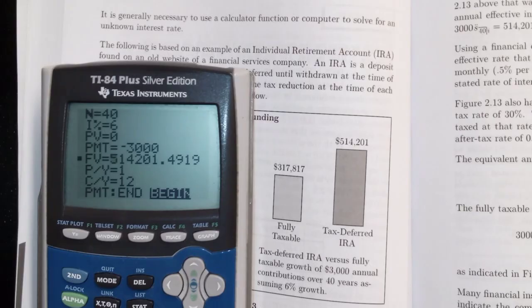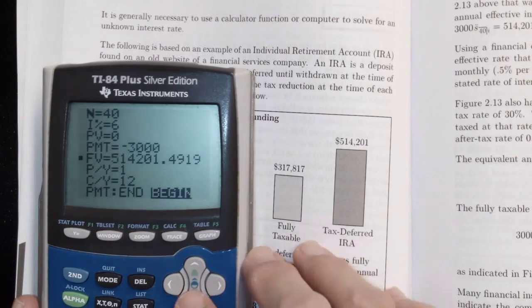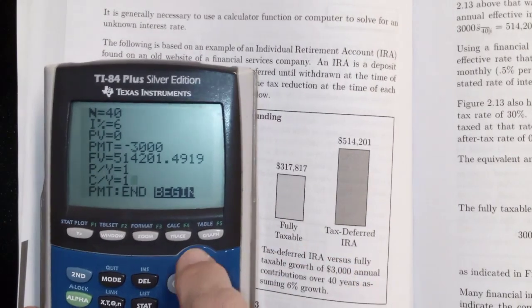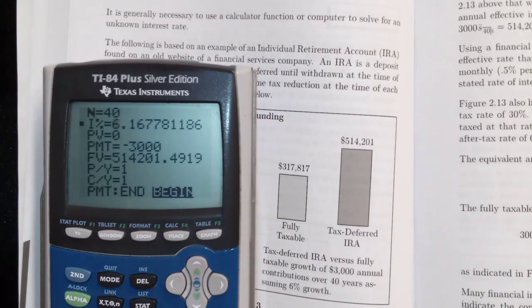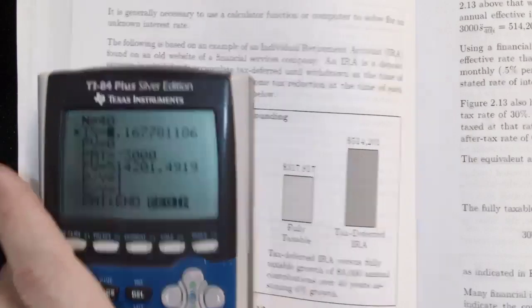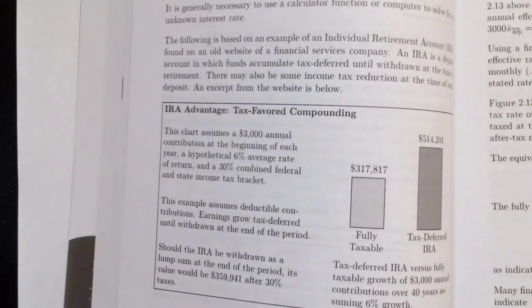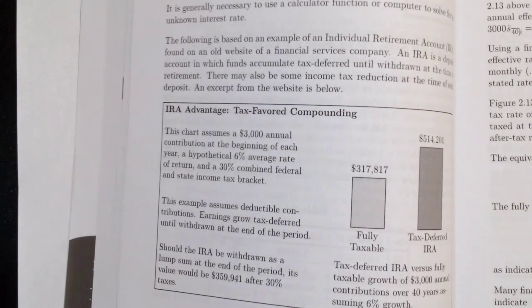Where's that number? Right, convert this back to 1. Then I solve up here. See how it changes my interest rate directly? So I can solve for the interest rate on a level payment annuity technologically much more directly than I can by hand. Solving for the interest rate's a pain in the neck, most of the time.